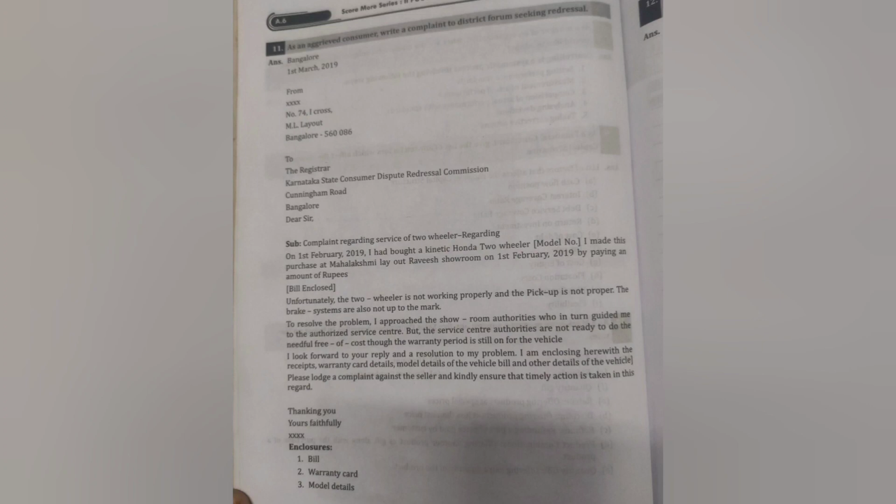Unfortunately, the two-wheeler is not working properly and the pickup is not proper. The brake system is also not up to the mark. To resolve the problem, I approached the showroom authority, who in turn guided me to the authorized service center. But the service center authority is not ready to do the needful free of cost though the warranty period is still on for the vehicle. So I'm looking forward to your reply and a resolution to my problem. I'm enclosing the receipt, warranty card, model details of the vehicle and details of my vehicle. Please lodge a complaint against the seller and kindly ensure timely action is taken in this regard. Thanking you, yours faithfully. You need to write this kind of letter.